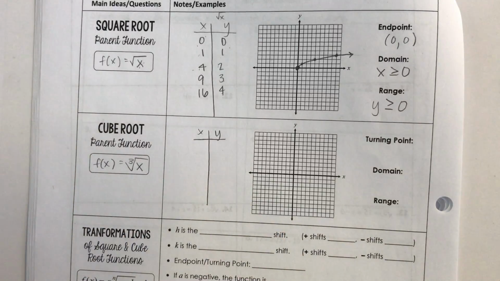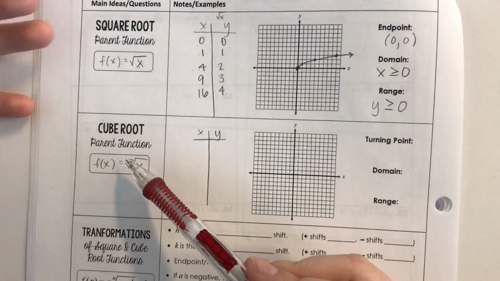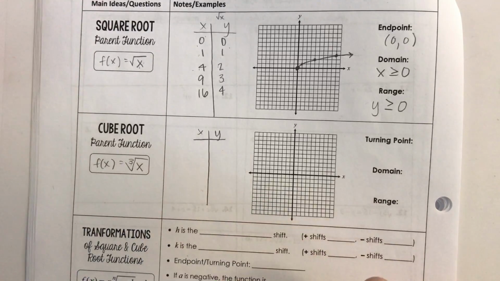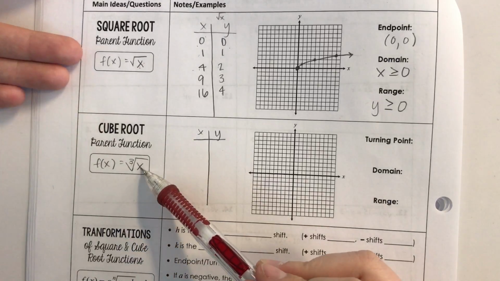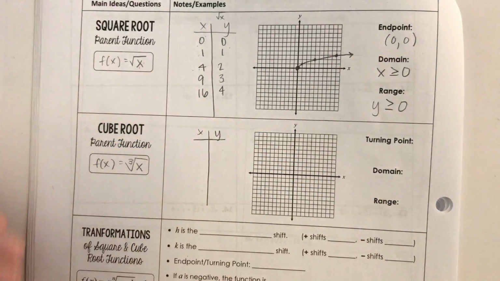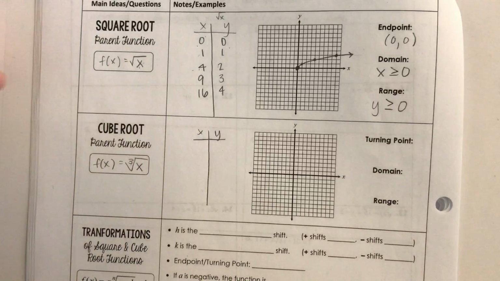So what I like to do is figure out what kind of values I want to get out first. What kind of y values do I want? So let's look at this parent function. If this is a cube root, which means it has an odd index, I can have both positive and negative outputs, meaning I can take the cube root of something negative and get out a negative number. This is not like the square root, where the square root was strictly positive. With cube root, I can have negative and positive numbers.